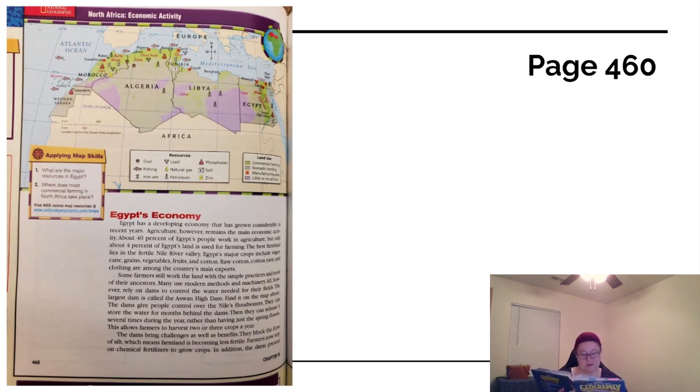The dams give people control over the Nile's floodwaters. They can store waters for months behind the dams. Then they can release it several times during the year, rather than having just the spring floods. This allows farmers to harvest 2 or 3 crops a year. The dams bring challenges as well as benefits.